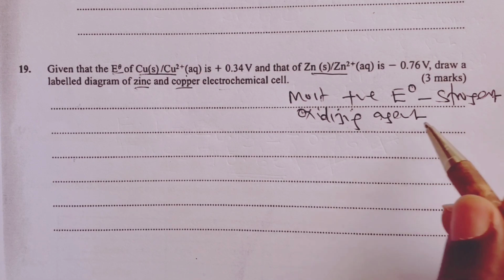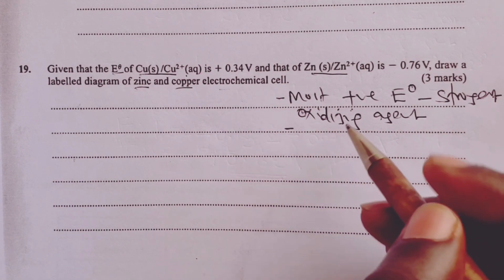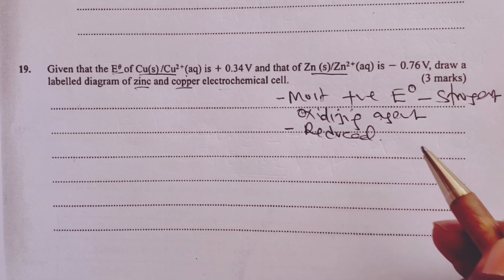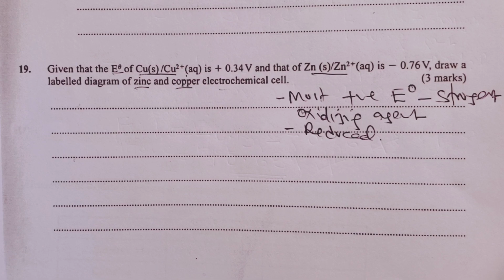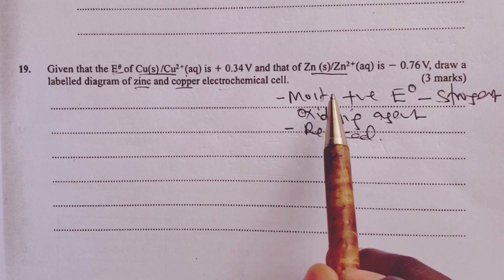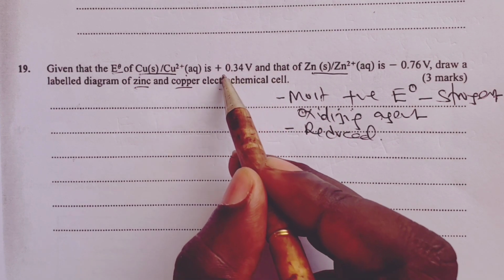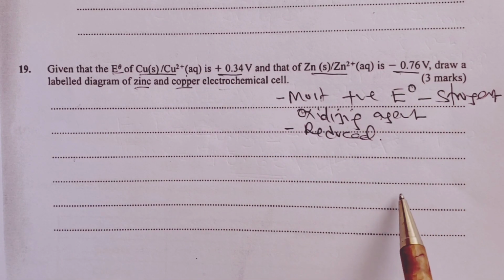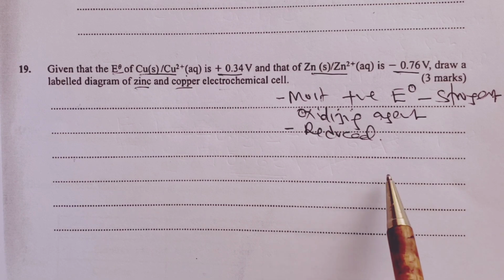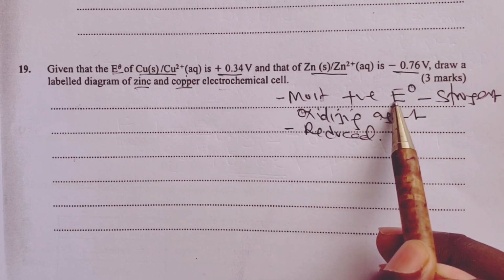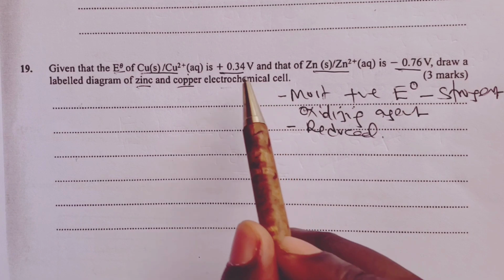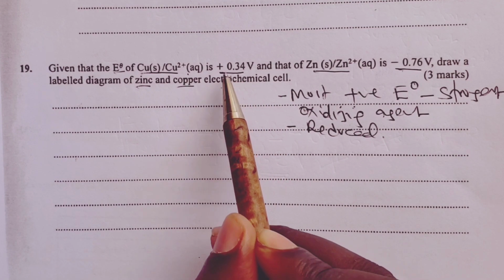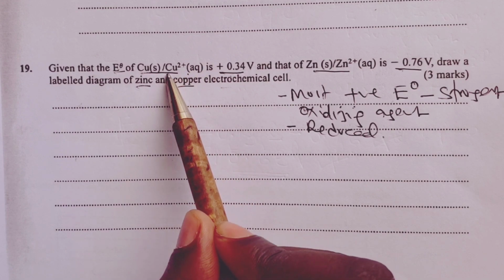Now we know from chemistry that oxidizing agents usually get reduced during reactions. So a candidate will just check between positive 0.34 and negative 0.76. Which of these two is most positive? And we agree it is positive 0.34. That is for the copper half cell.